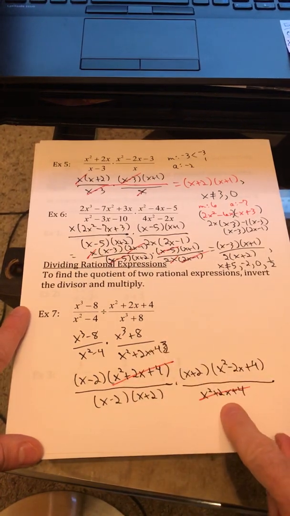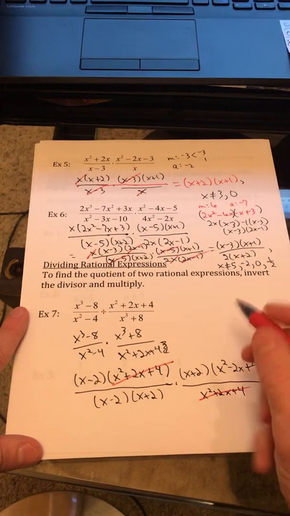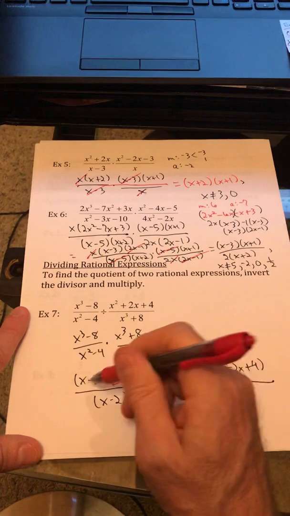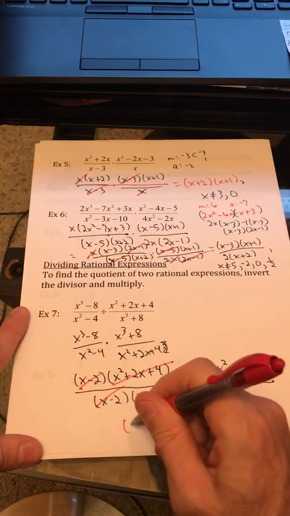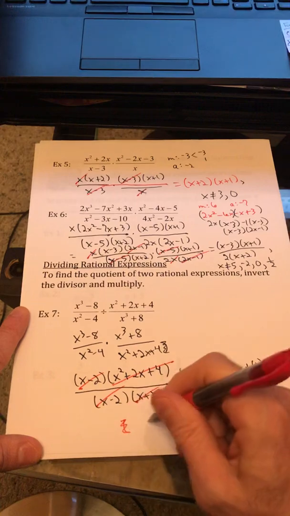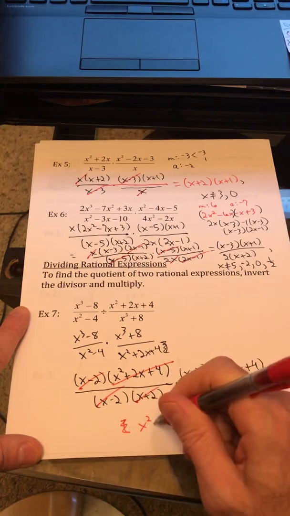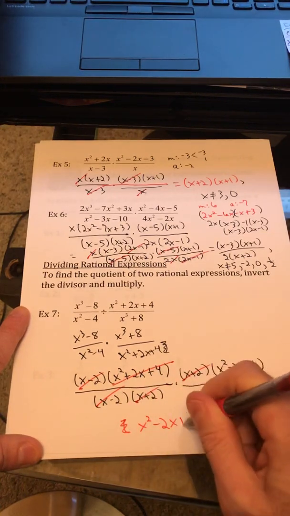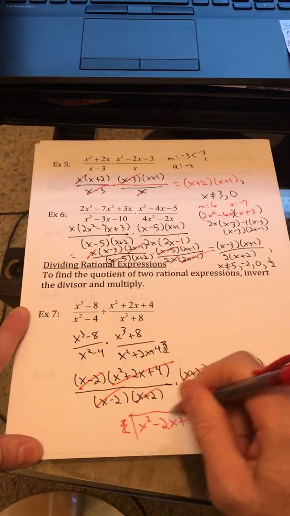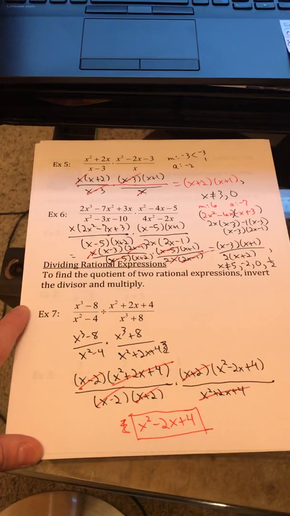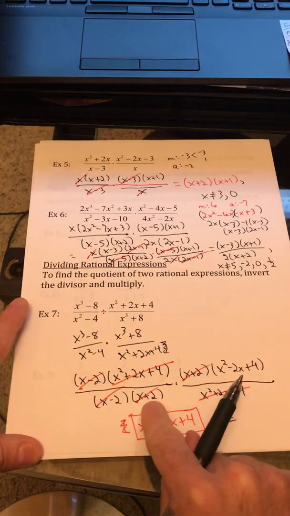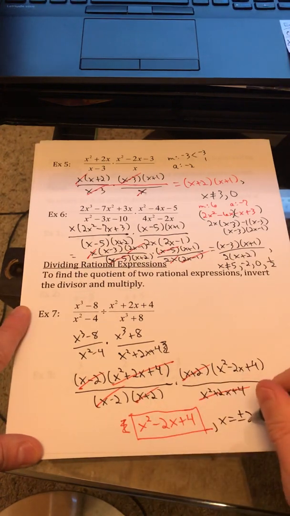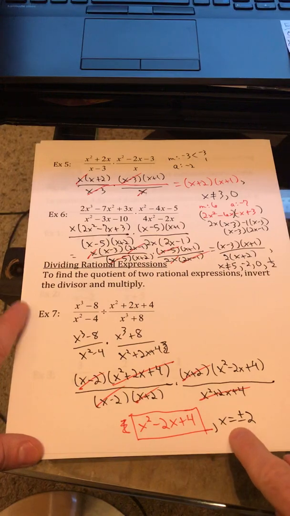These were strategically done this way, though, knowing that they would cancel. So x plus 2's cancel, x minus 2's cancel. The only thing that's left is, and again, I guess we don't really need the parentheses, x squared minus 2x plus 4. Now, as far as our restrictions go, x cannot equal 2, x cannot equal negative 2, so I'm just going to say plus or minus 2.